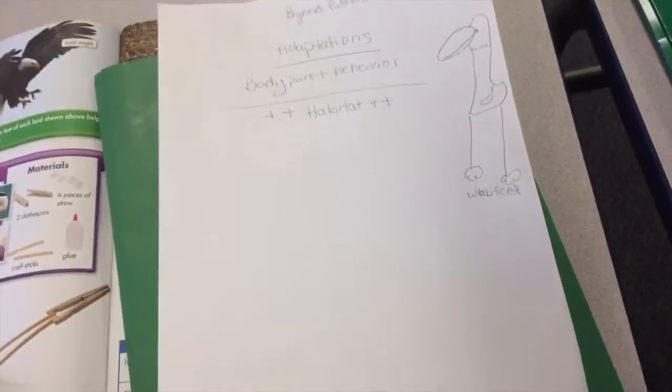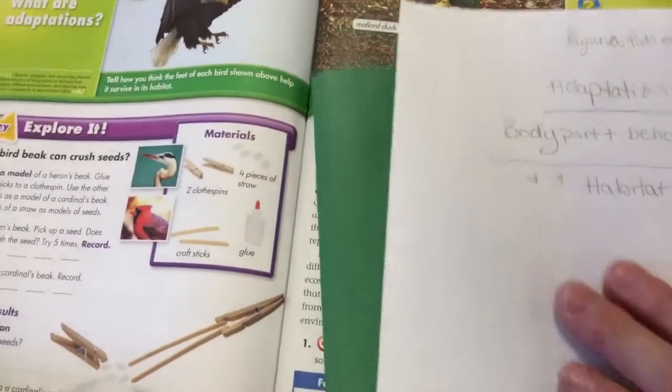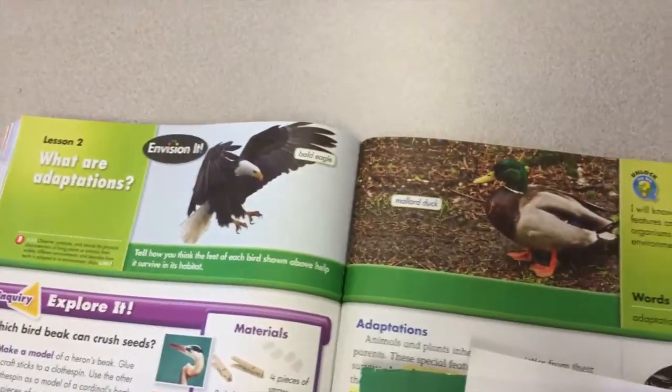Well, that is so cool. I like the web feet on that. And it matches this guy right here, doesn't it? Very cool.